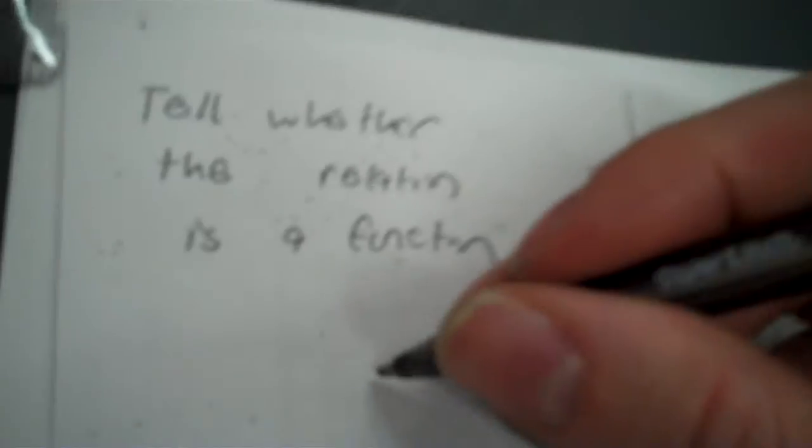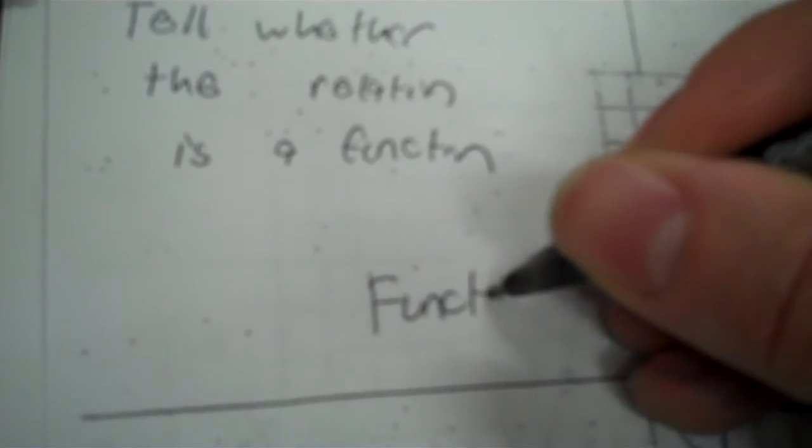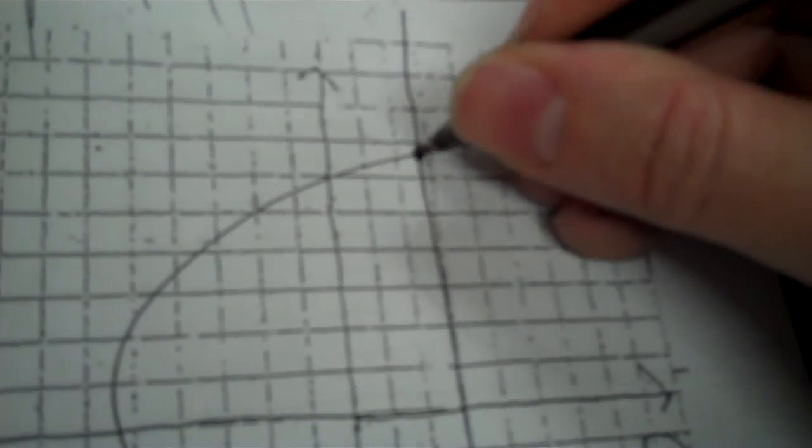That is a function. Makes it all the way to the end. Continuous graph is fine. You just make one line. You don't have to make a bunch of them. How many times did it cross the line there? 1, 2. That's 2 points at a time. That's a non-function. Doesn't matter where you make the line. It'll cross it twice, telling you it's a non-function.